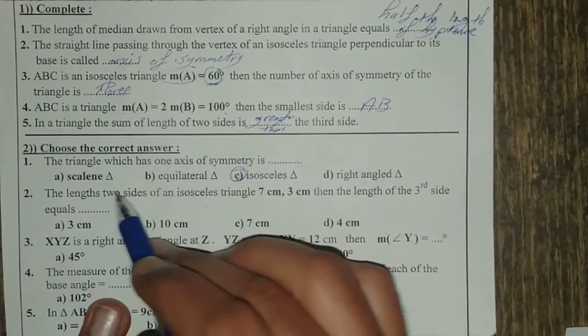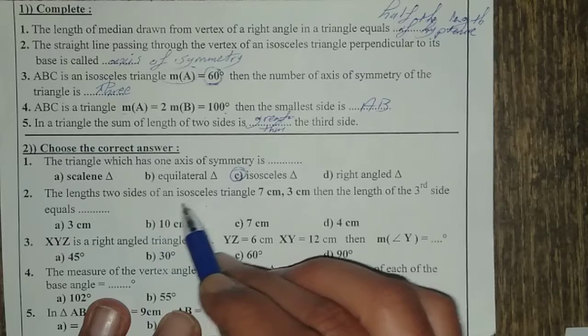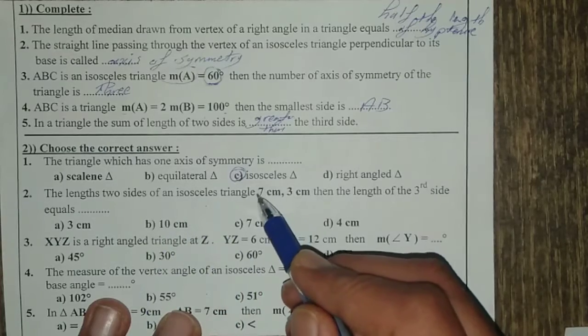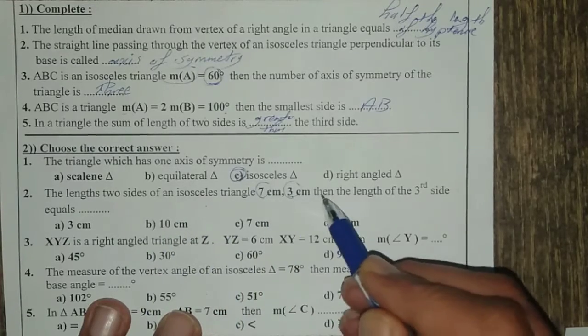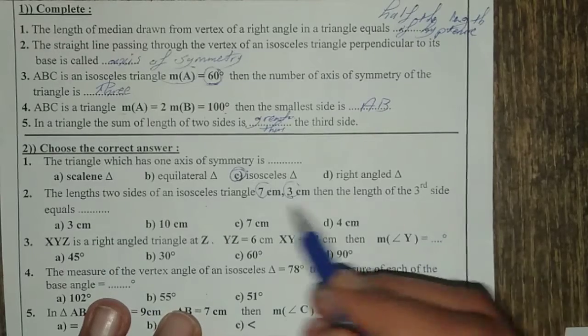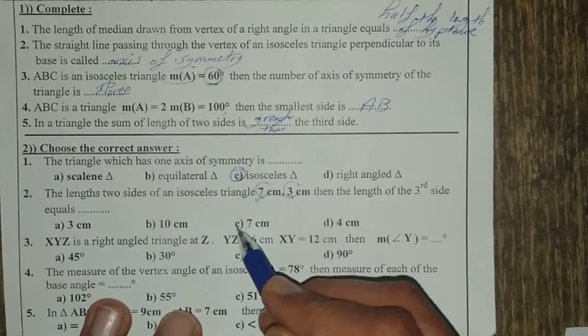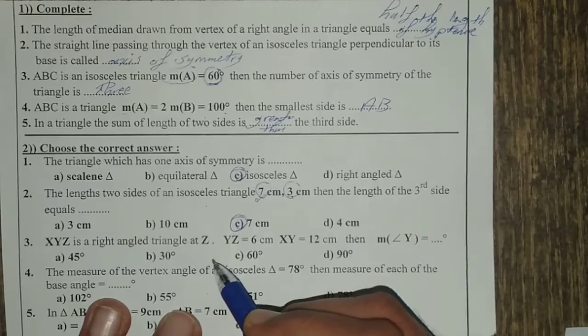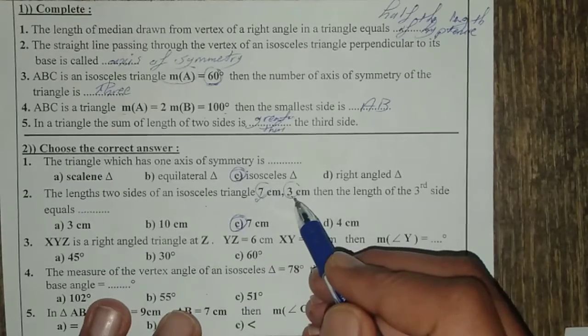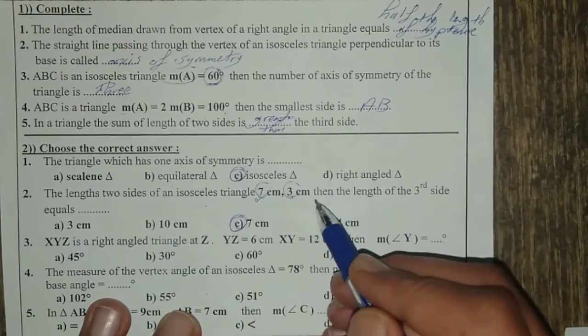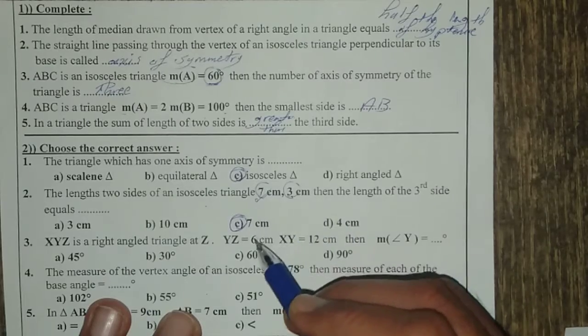Number 2, the lengths of 2 sides of an isosceles triangle are 7 and 3 cm. Then the third side equals 7, because if we choose 3, then 3 plus 3 is less than 7, it can't be.